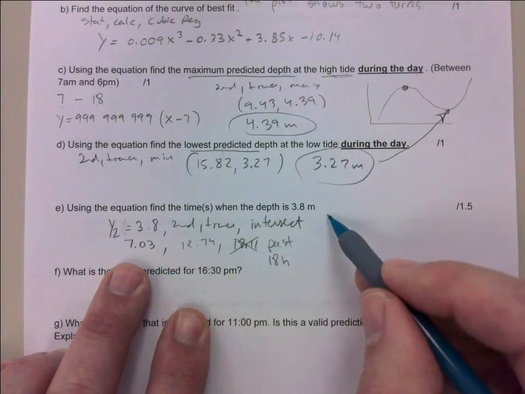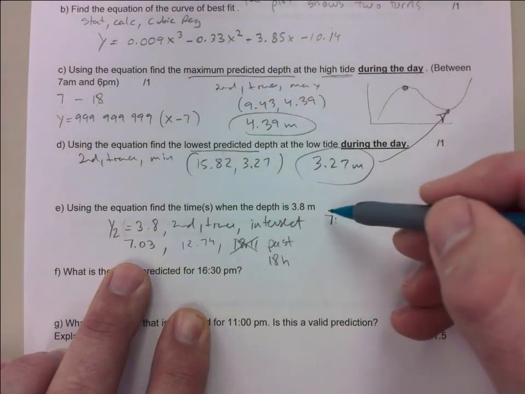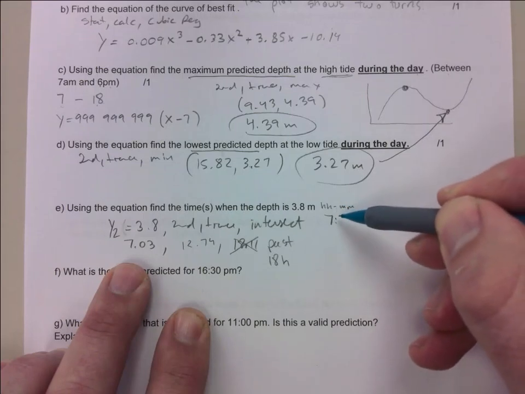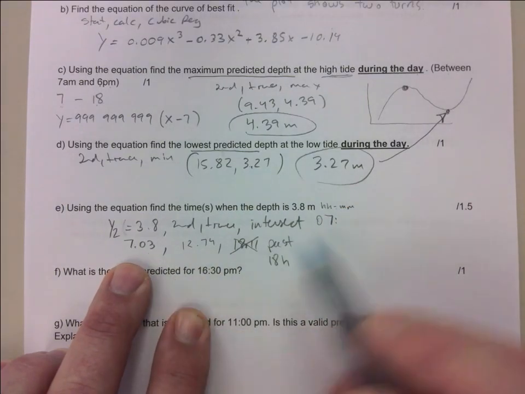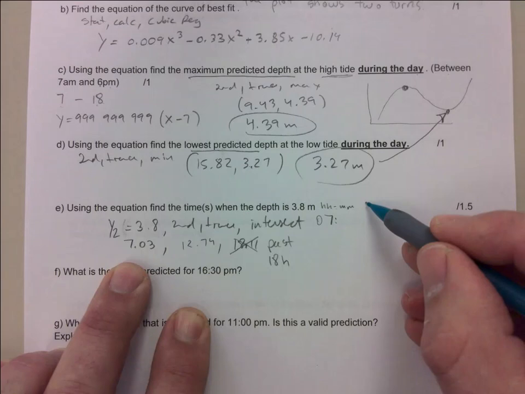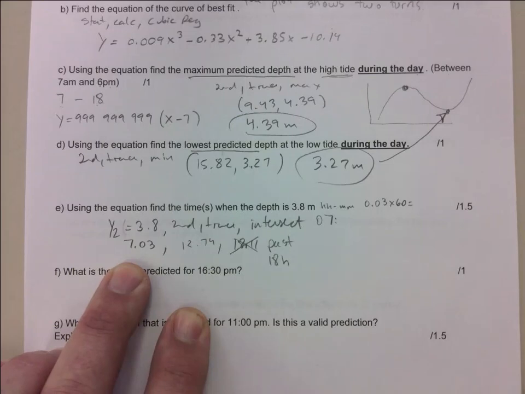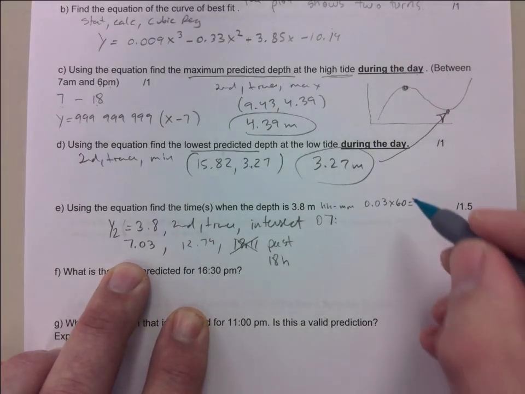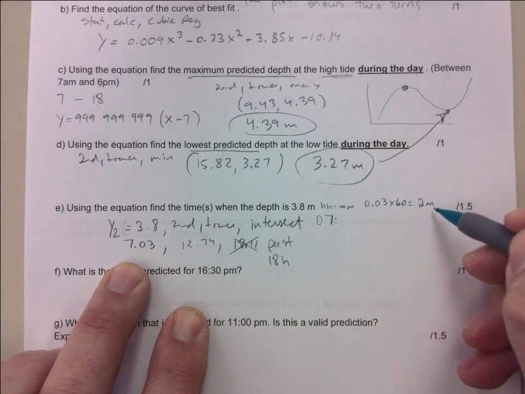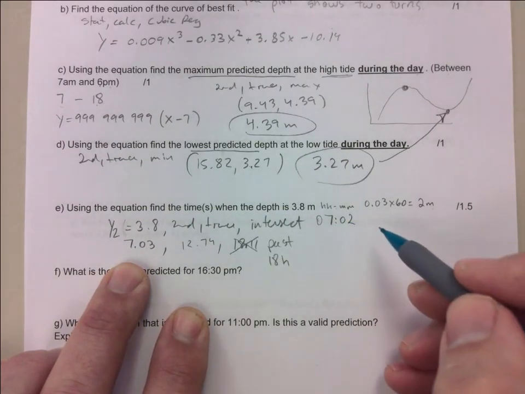So this is where I want to review, how would you write 7.03 in time, like hours? You got to go hours and minutes. So it'd be 7:03. You can't go 03, that'll be wrong. You got to go 0.03 times 60 minutes, right? If you do that, you get 1.8, which is approximately 2 minutes. So you have to go 7:02, right?